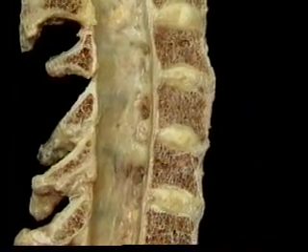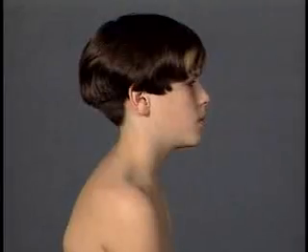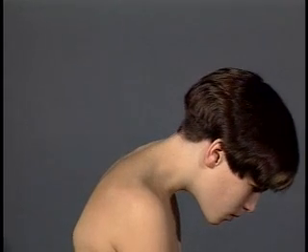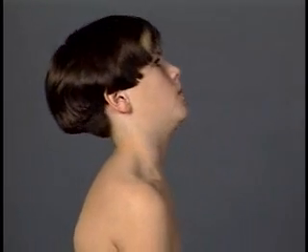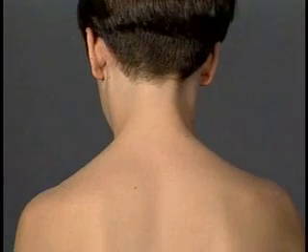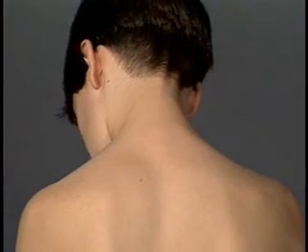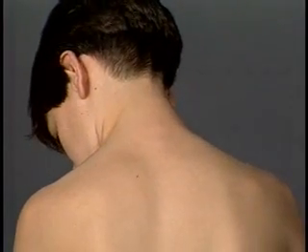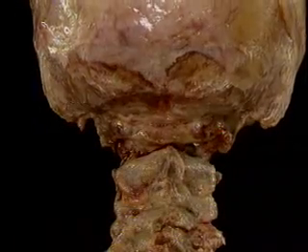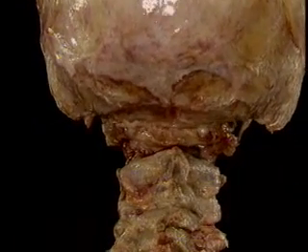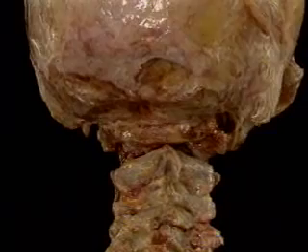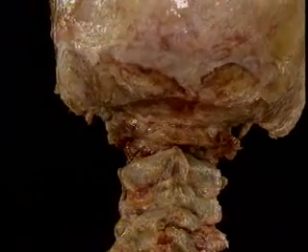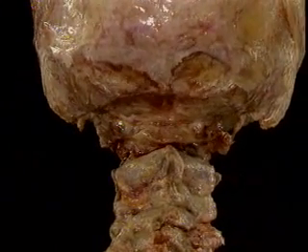The movements that can occur between these vertebrae are forward flexion, extension, and a twisting movement that's a combination of rotation and lateral flexion. In the intervals between the occiput, the atlas, and the axis, where so much movement occurs, there are no discs, only synovial joints.